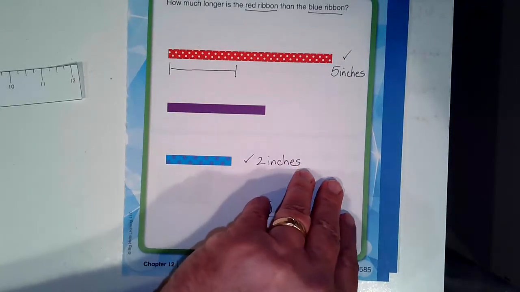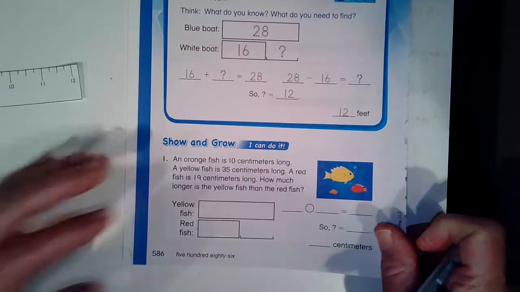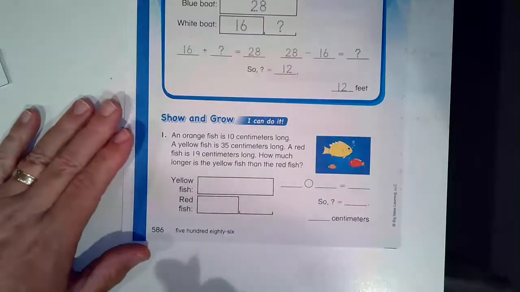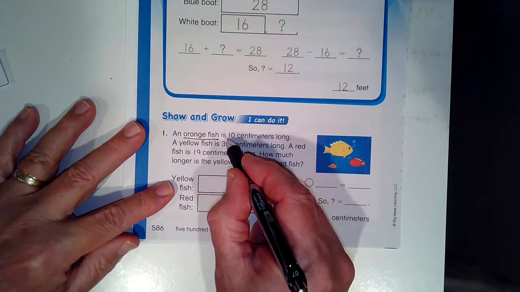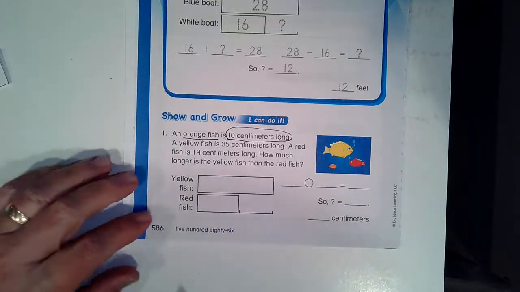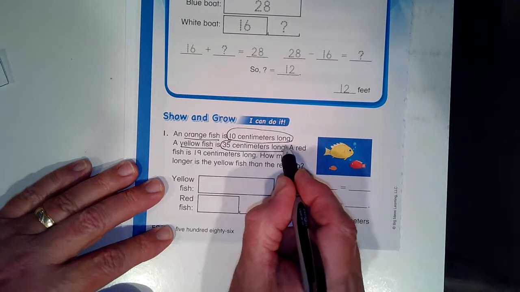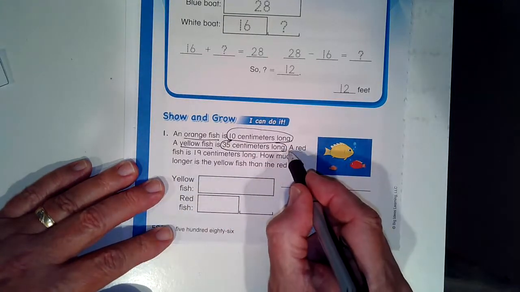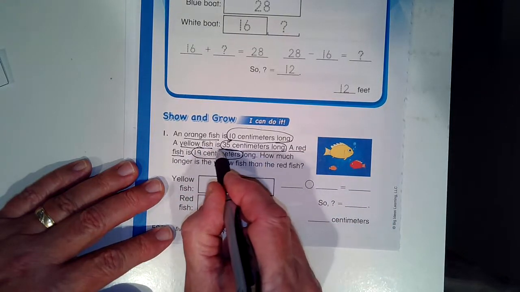All right, let's turn to page 586. All right, 586, let's look at problem number 1. It says, an orange fish is 10 centimeters long. I'm going to circle that because it's information. A yellow fish is 35 centimeters long. More information. And a red fish is 19 centimeters long.